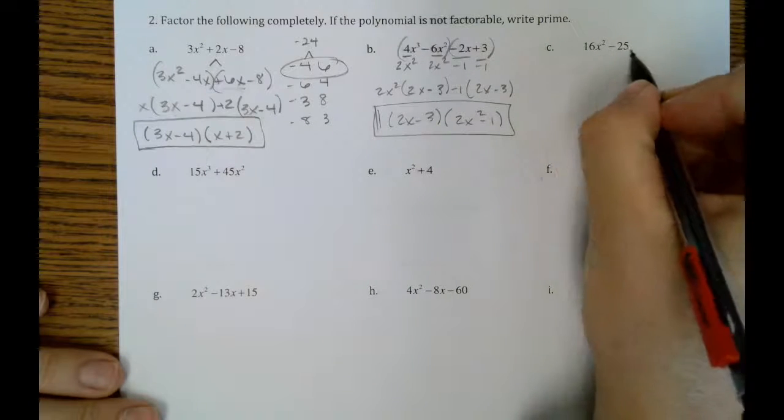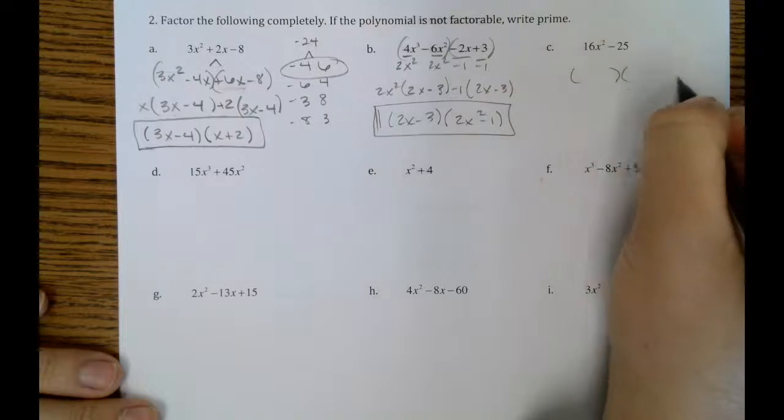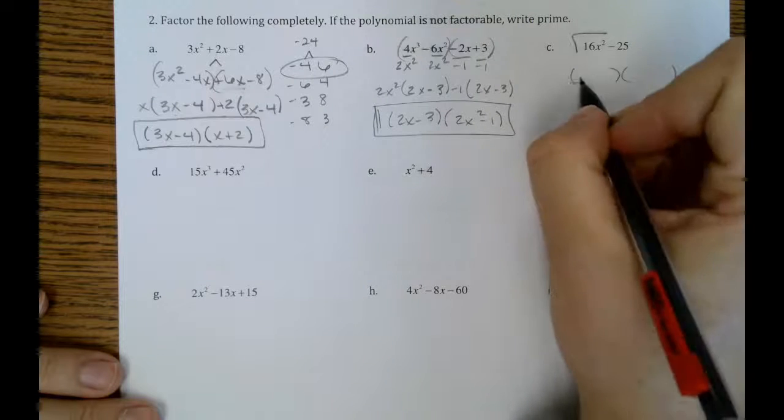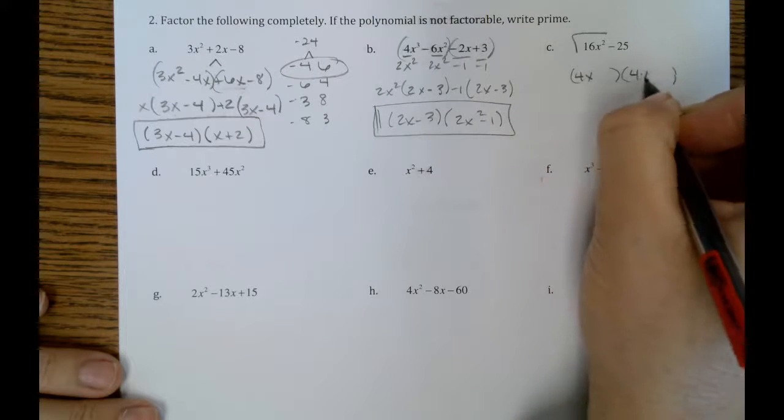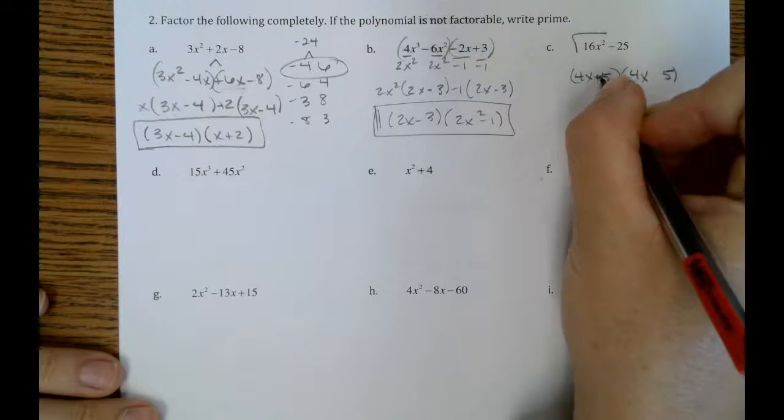Okay, here we have a difference of squares problem, 2 terms in subtraction and perfect squares. The square root of 16x squared is 4x. The square root of 25 is 5. Positive, negative.